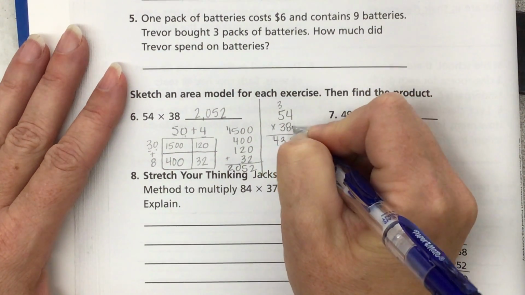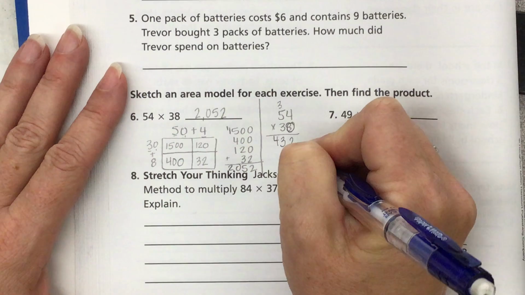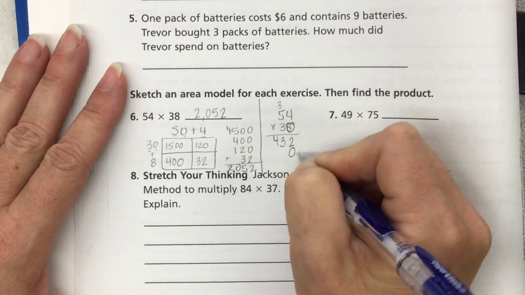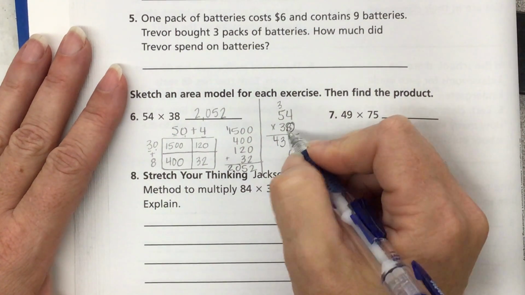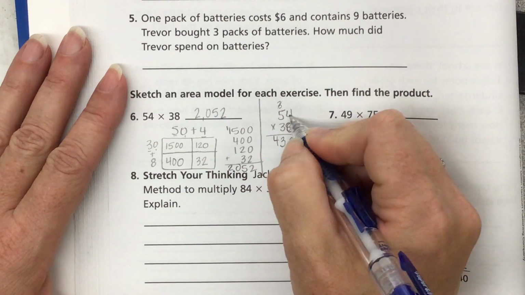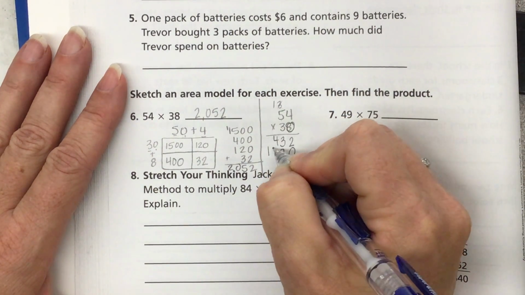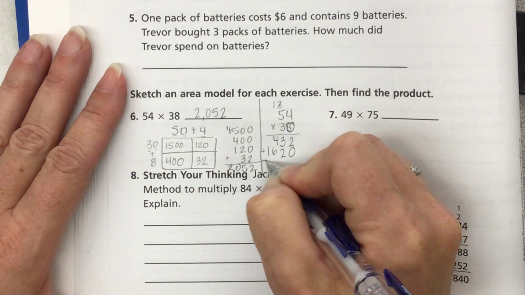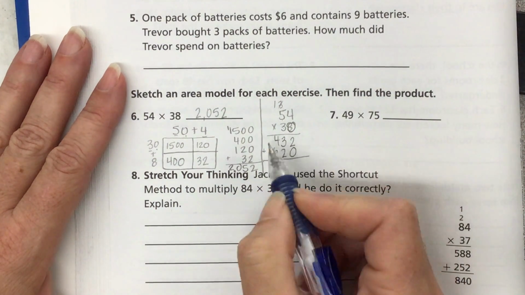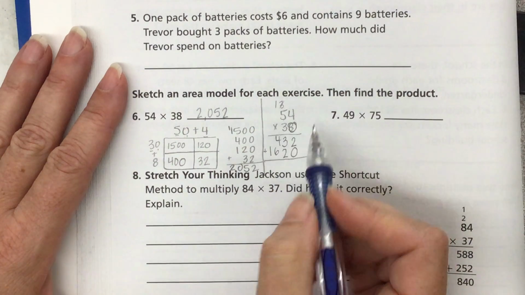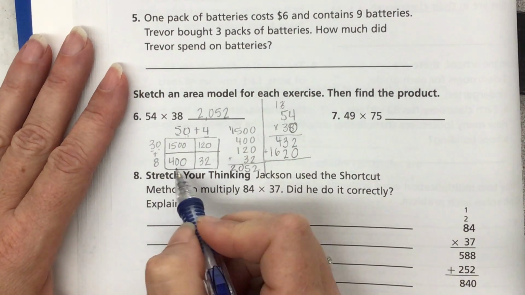Then I tell them to turn this to a 0 because we're done with it, and turn this to a 0. That's that placeholder 0 that we all learned. Then we can do 4 times 3 is 12, 3 times 5 is 15, plus 1 more makes 16. So if you notice, just for math nerds like me, we're just combining partial products.